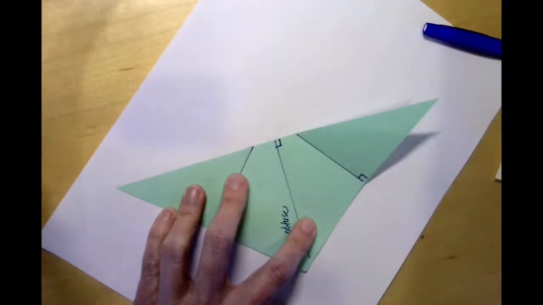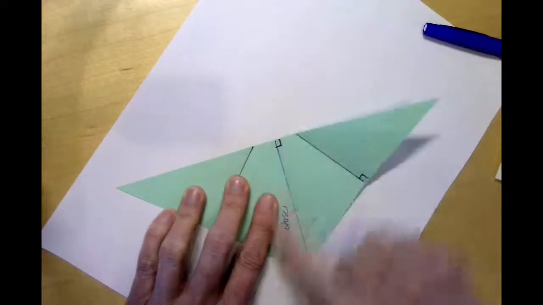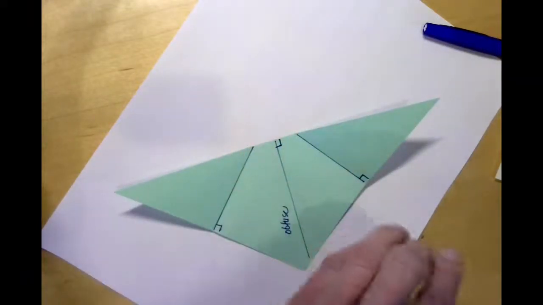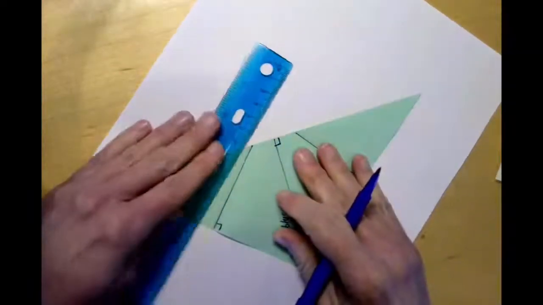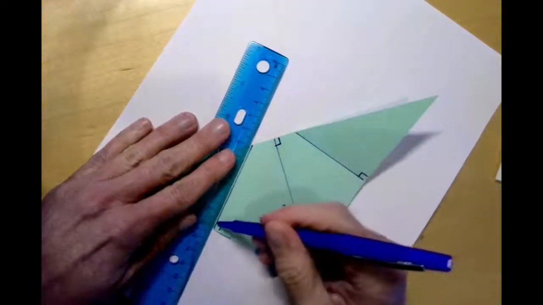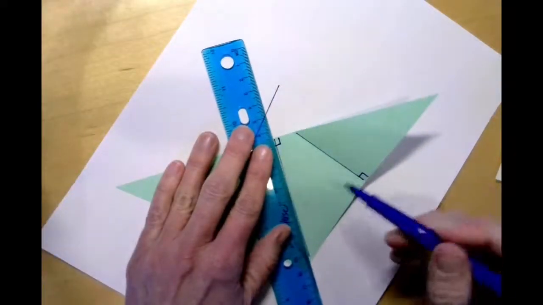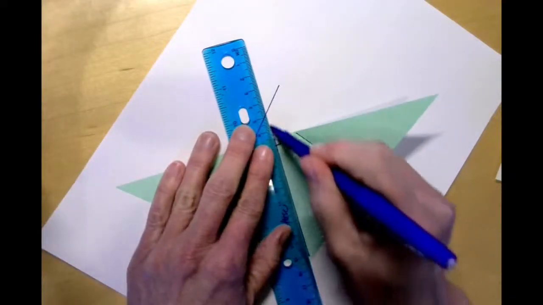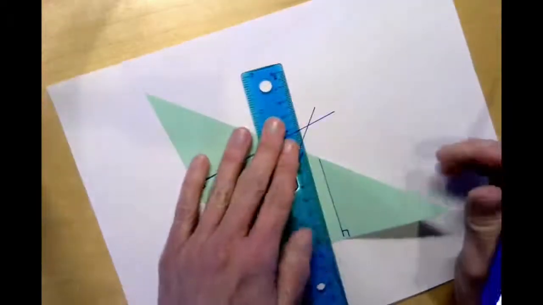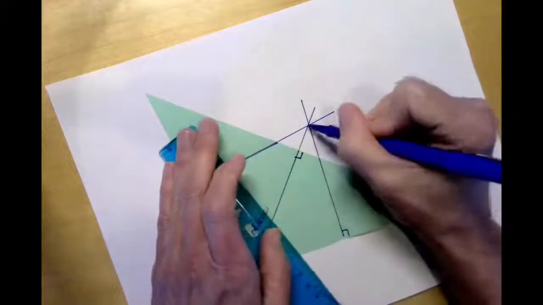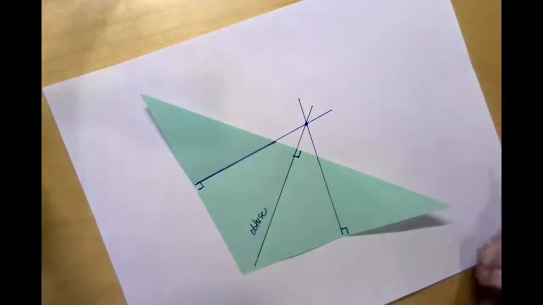So if I had my triangle here, if I were to continue each of these perpendicular bisectors, yes, they still meet at a point of concurrency, but for an obtuse triangle, it's going to be outside of the triangle.